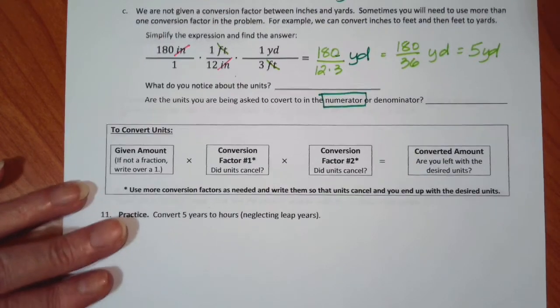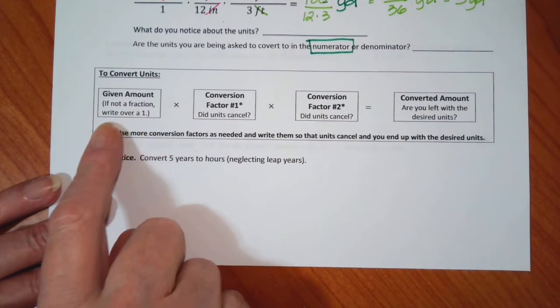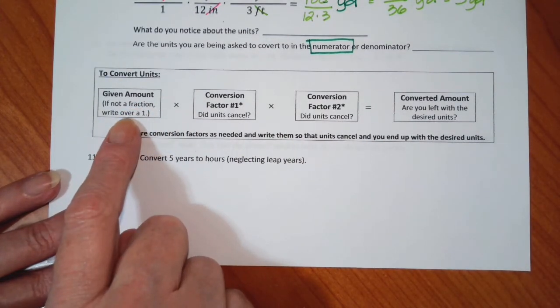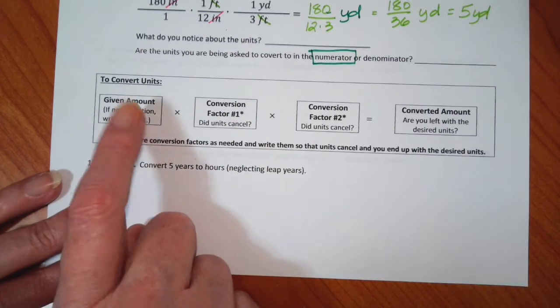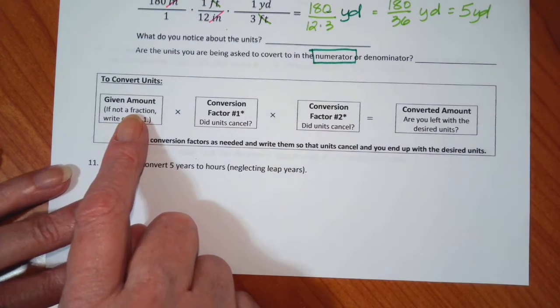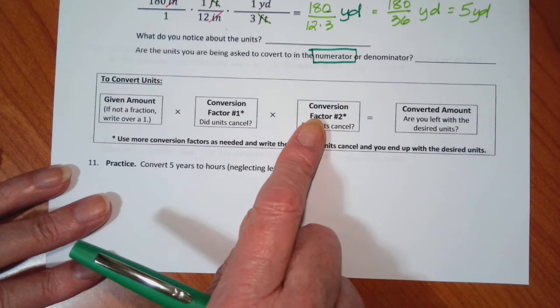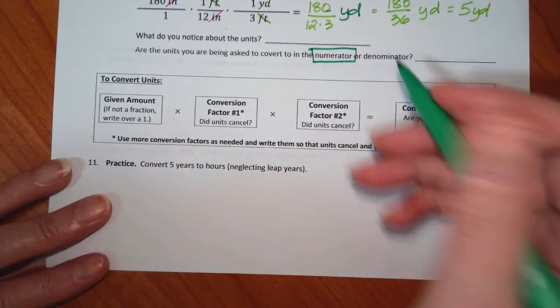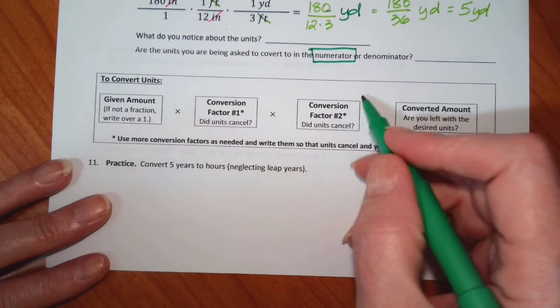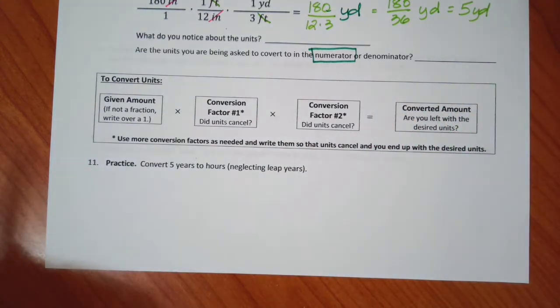Okay, so if I want to convert units, I start with the given amount. If not a fraction, write it over 1. Then I may have to convert it once. Just like the one above, I may not be able to go directly from inches to yards. I have to go from inches to feet and then feet to yards. But I'm going to end up here with what I'm ending up with in the numerator and then the amount.